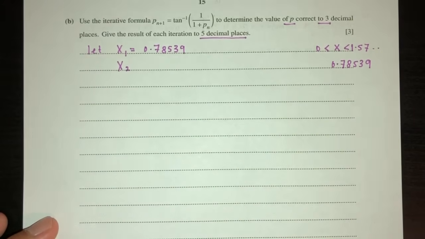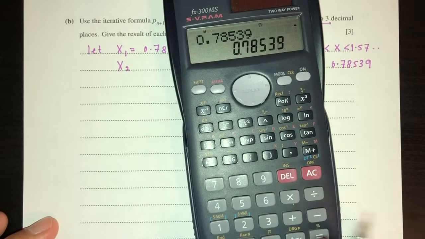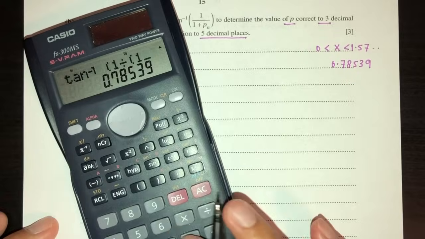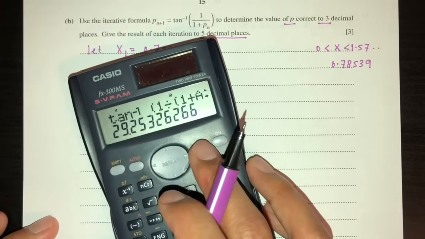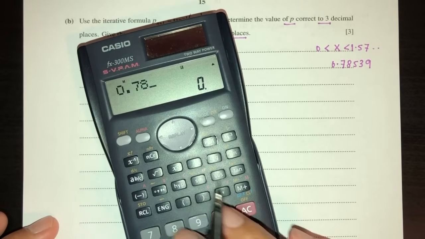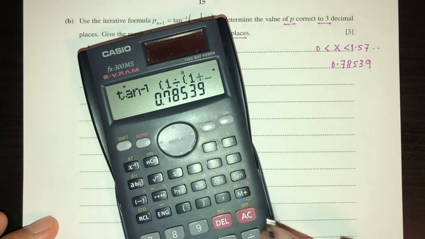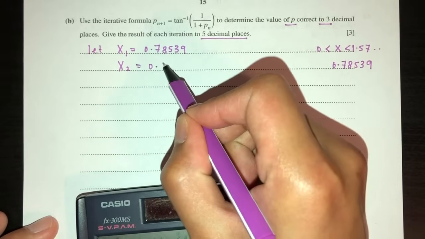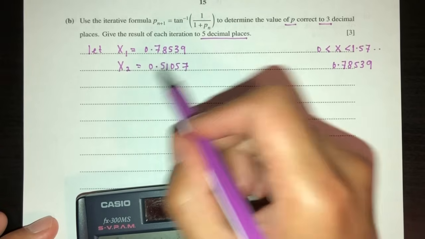So x2 will be what? Let's find the value. x1 is 0.78539. So we have to find tan inverse of 1 divided by 1 plus answer. This is in degrees, we have to use radians. So the answer is 0.78539, tan inverse of 1 divided by 1 plus answer. That will be, second value is 0.51057 to 5 decimal places.